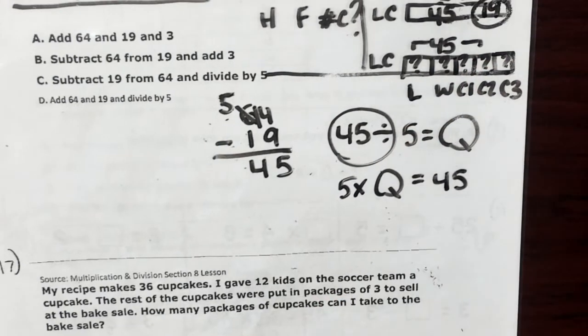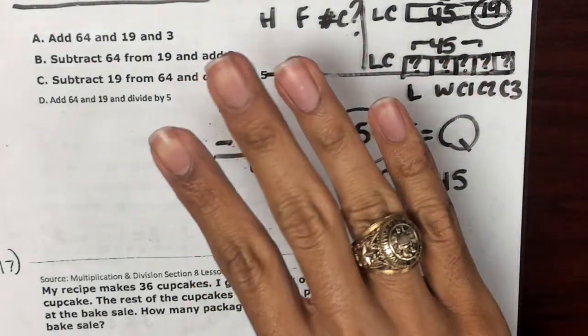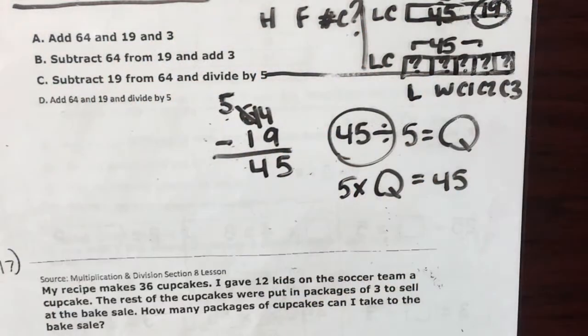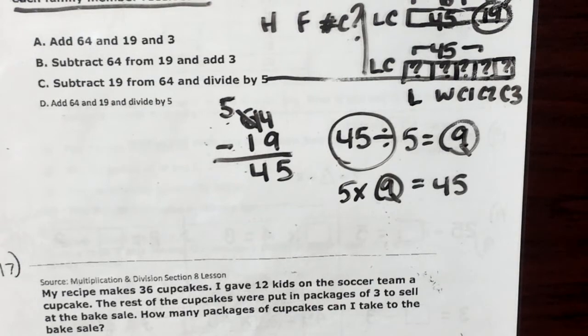If you don't know what it is, then use the 5 song and then count how many fingers you have when you say 45. So 5, 10, 15, 20, 25, 30, 35, 40, 45. That's 9 fingers. So our missing quotient is 9. Now you can also solve this problem using a division area model.